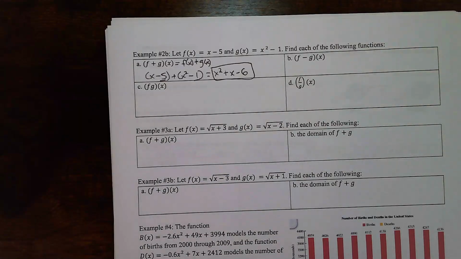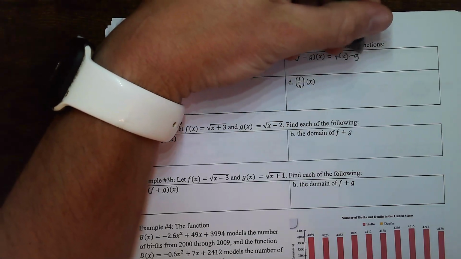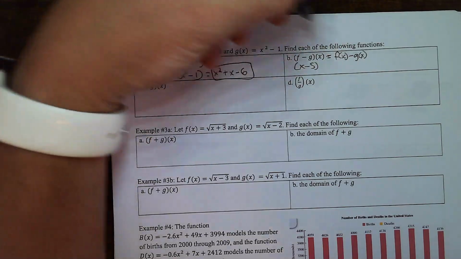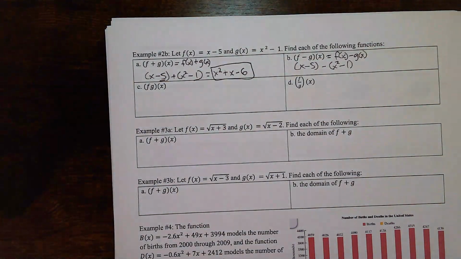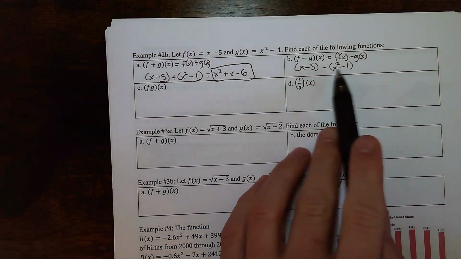All right. (f - g)(x) means f(x) minus g(x). So x minus 5 minus (x squared minus 1). Now, here's the key when you're subtracting. In this case, I'm subtracting this whole quantity.